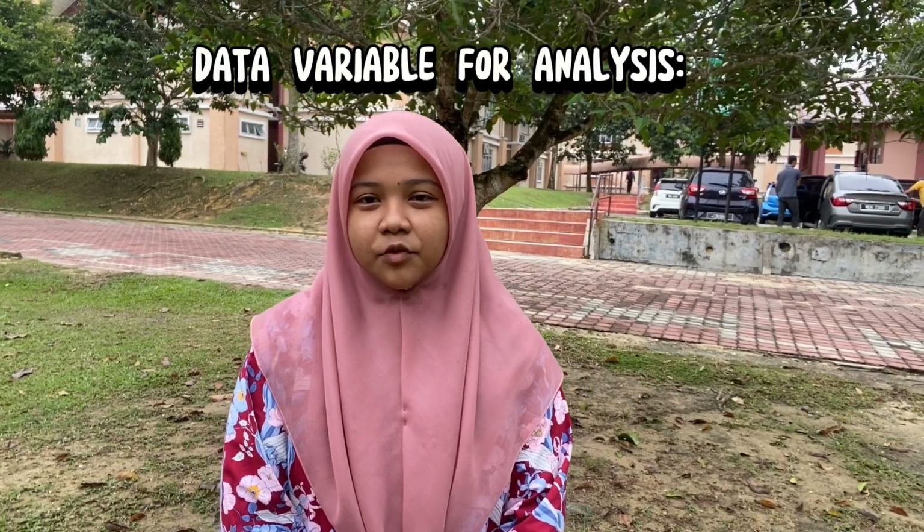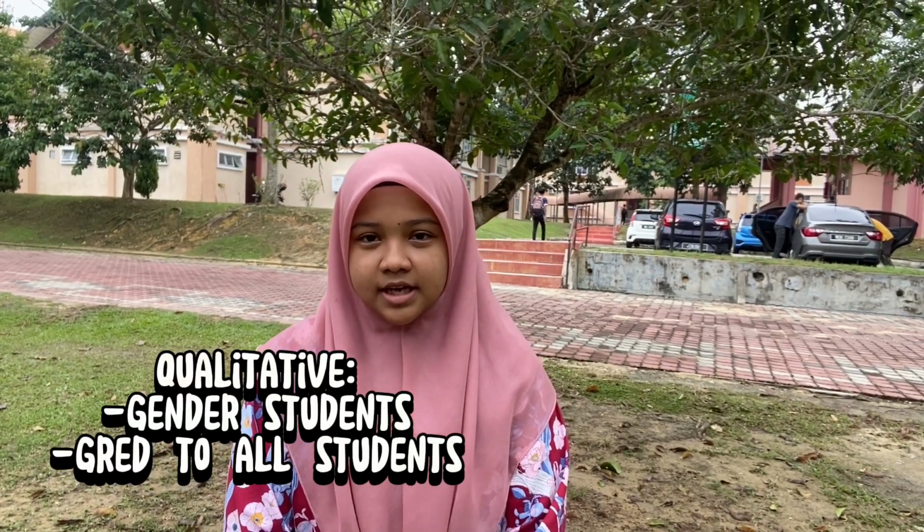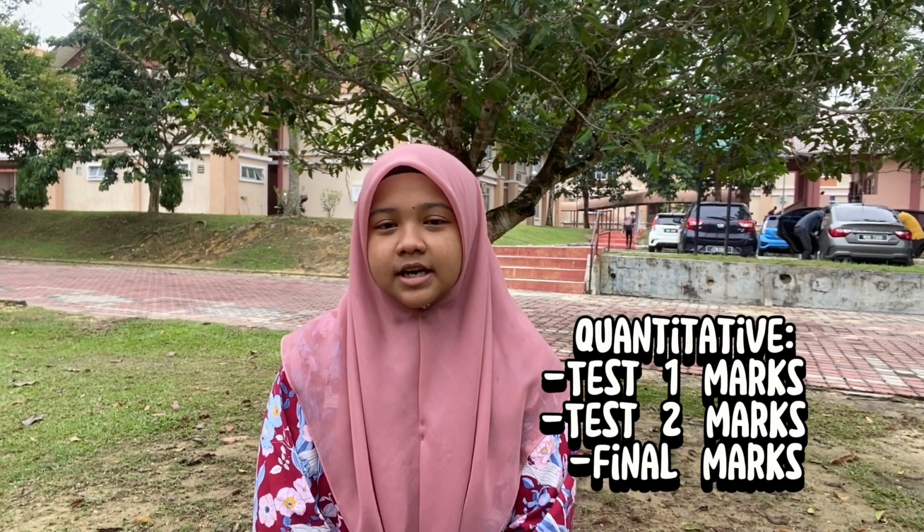For data variables for analysis we have two, which are qualitative and quantitative. For the qualitative variables, we choose gender and grade of students. For the quantitative variables, we choose test 1 marks, test 2 marks, and final marks.